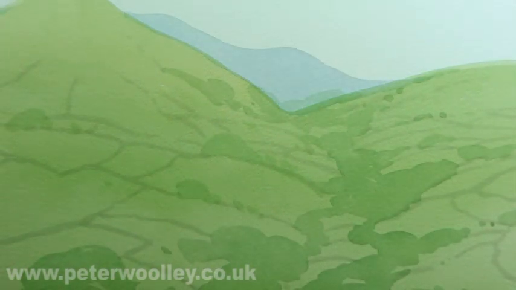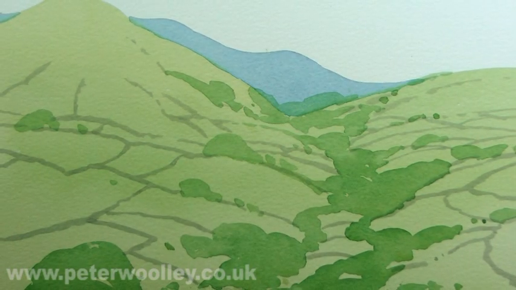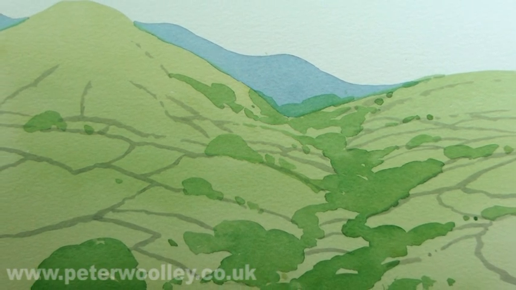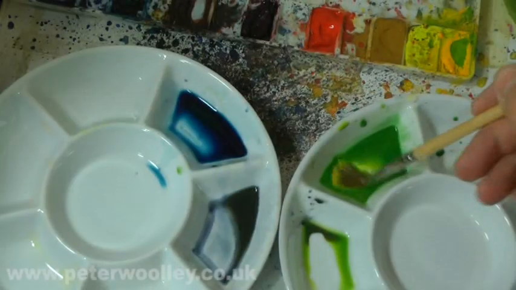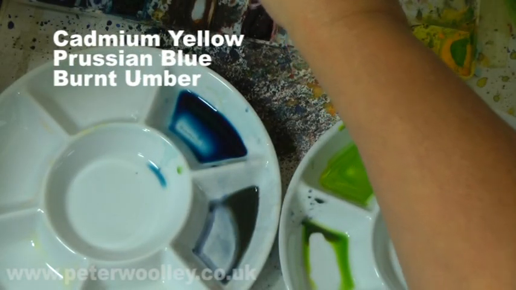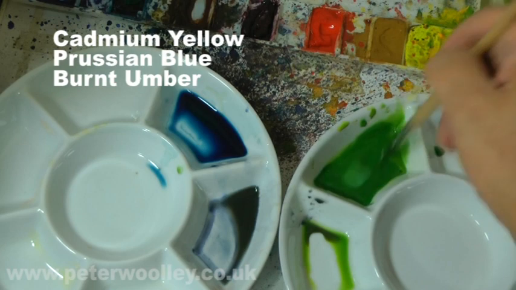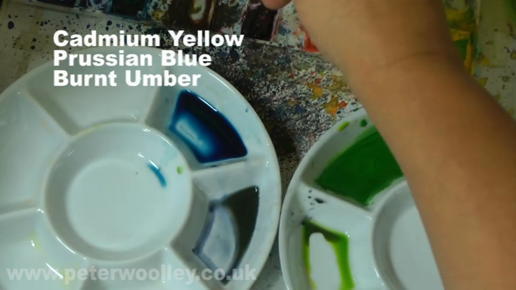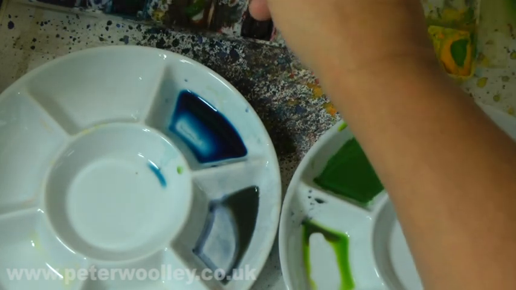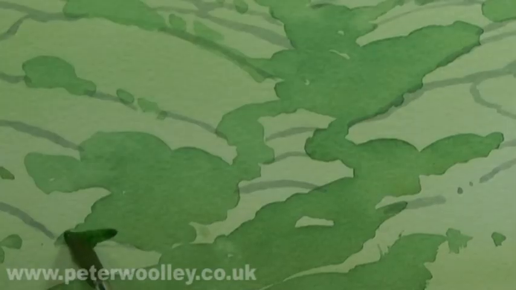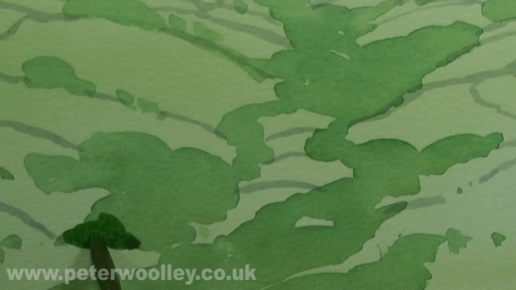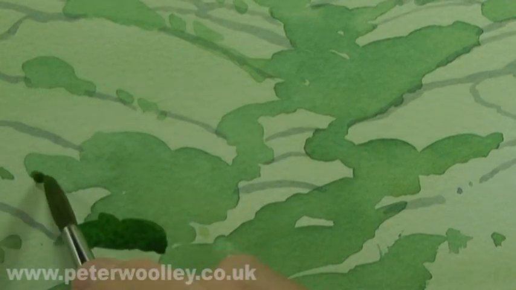Just to recap, this is where we started and this is how it's looking now. It's starting to look like a real landscape. But before I go any further, although the trees are helping to explain the contours of the land, they are still looking a little flat themselves. To remedy this, I've mixed up a slightly darker green to try and fill them out a bit.